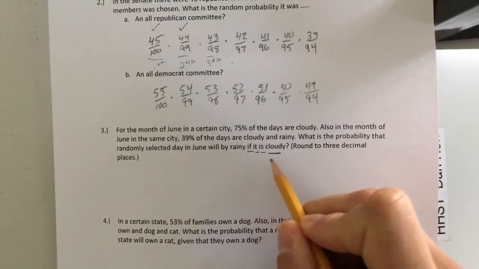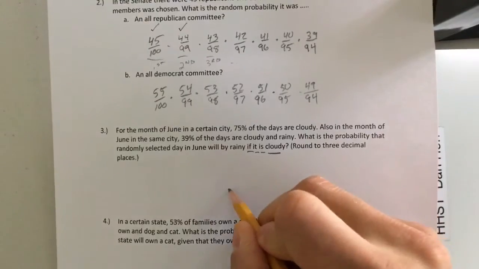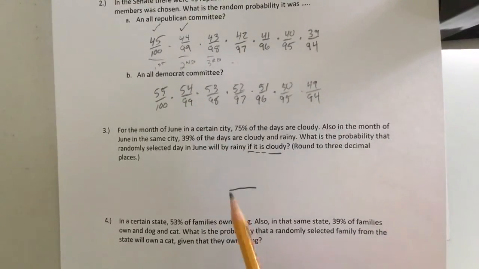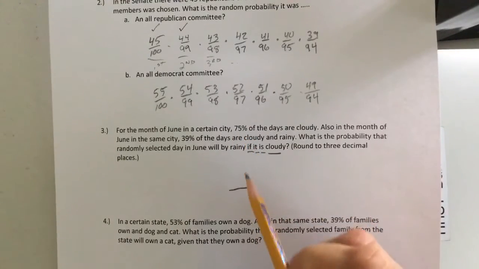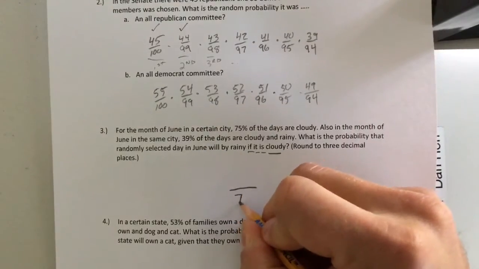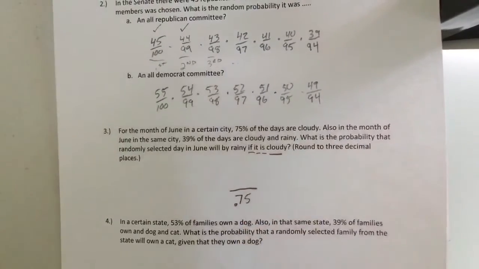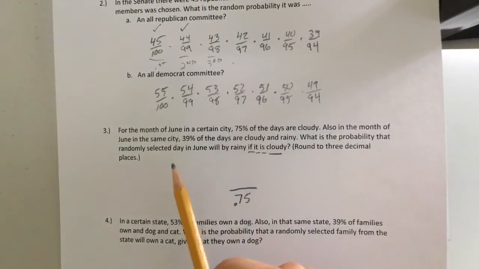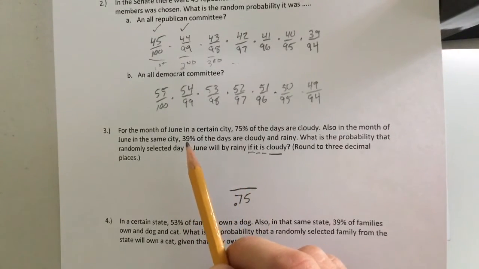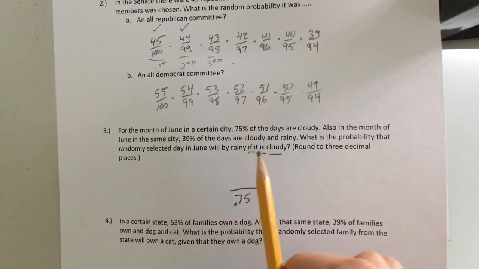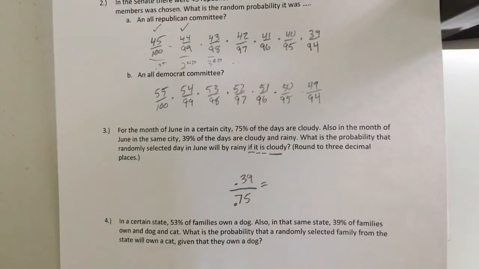Whatever you are provided, that's called your conditional, that becomes our denominator. So in this instance, well, what's the chances that it is cloudy? 75%. Okay. I'm going to put that 75% in my denominator. I'm also going to make that 75% a decimal. So whoop, whoop, that's 0.75. Okay. Well, what is the probability that it will be rainy if it is cloudy? We already know the chances of that is 39% of the days are cloudy and rainy. So that 39% goes in our numerator.